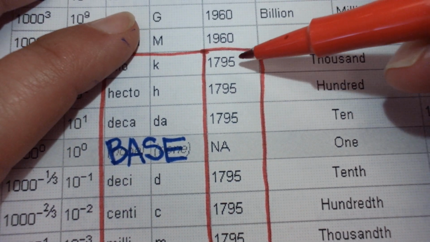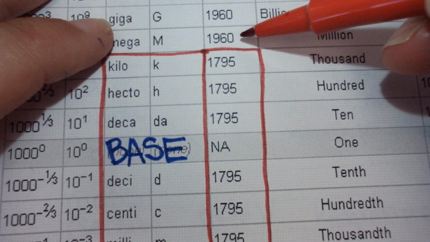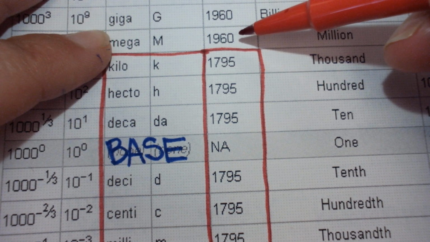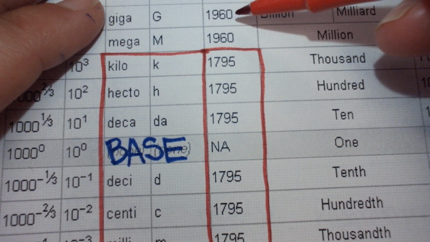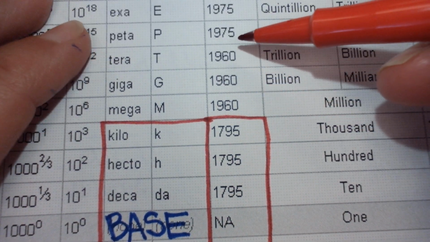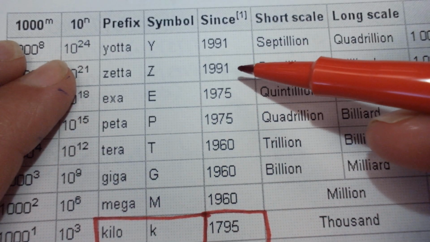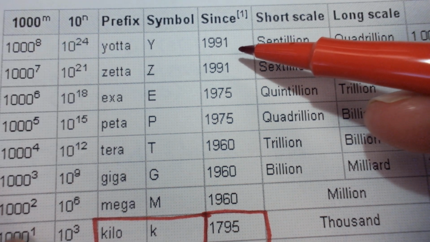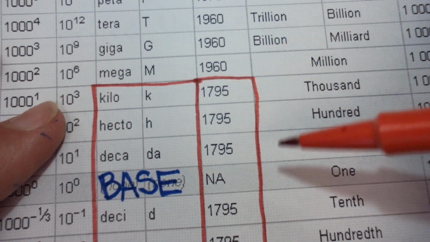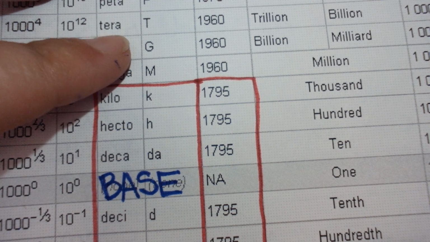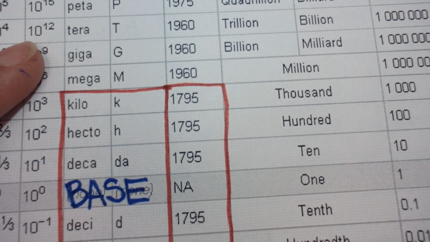Notice that, because the next step, 1960, correlates with jumps in technology, okay? In 1975, 1991, having to do with the telescopes, okay? So that's just a sidebar rabbit trail we could go on.